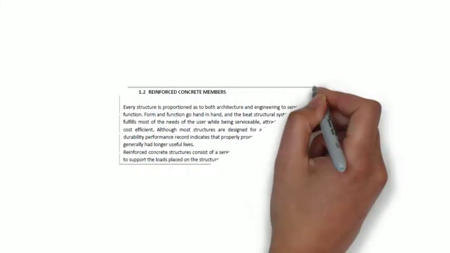Reinforced concrete members. Every structure is proportioned as to both architecture and engineering to serve a particular function. Form and function go hand in hand, and the beam-slab structural system is the one that fulfills most of the needs of the user while being serviceable, attractive, and economically cost-efficient. Although most structures are designed for a lifespan of 50 years, the durability performance record indicates that properly proportioned concrete structures have generally had longer useful lives.